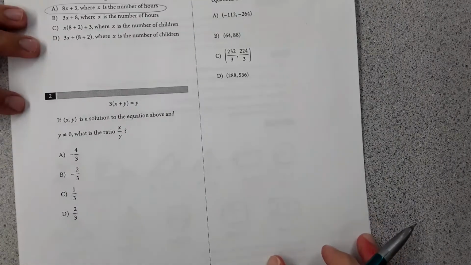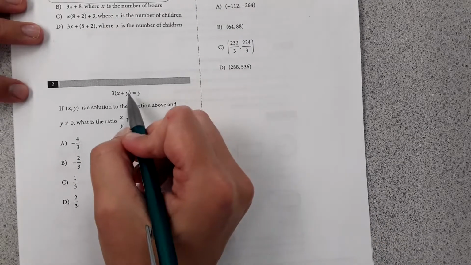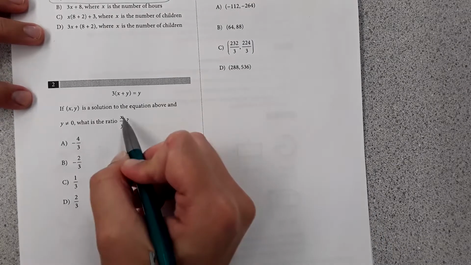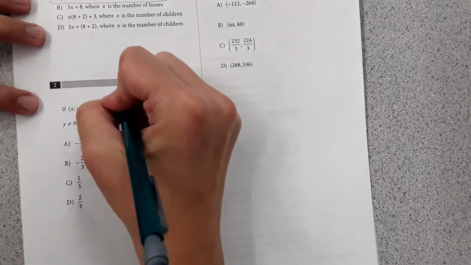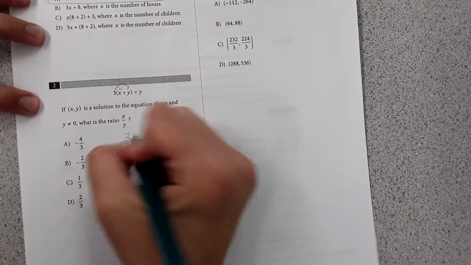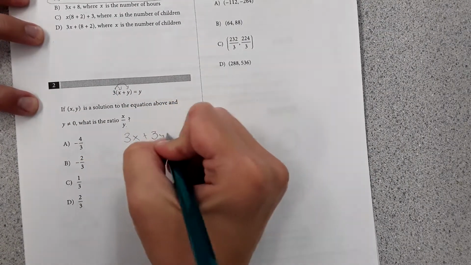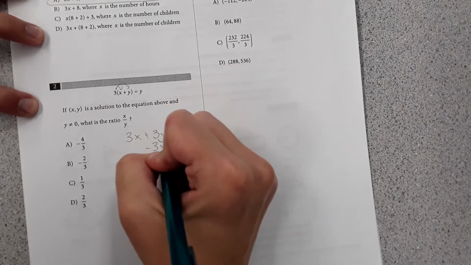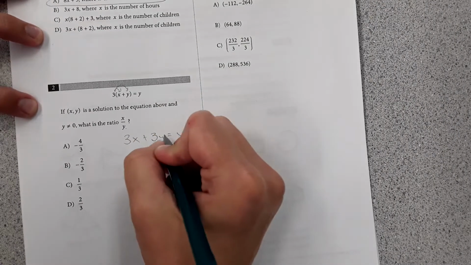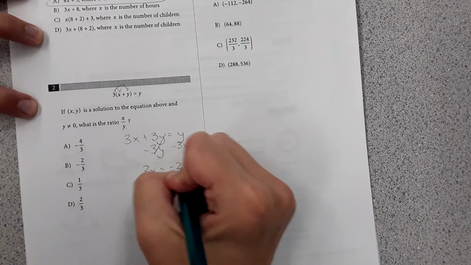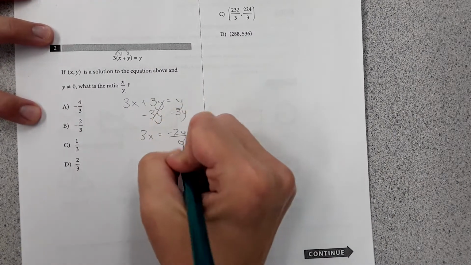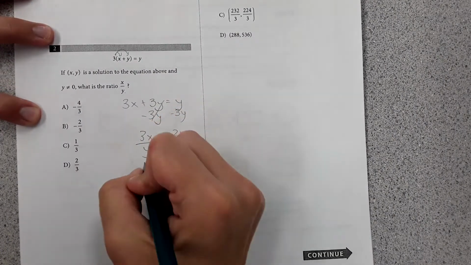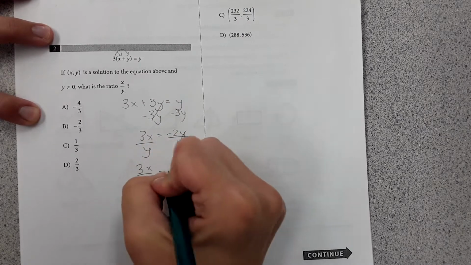Number 2, what they are looking for is for this expression to equal x over y. So we are going to distribute the 3 here: 3x plus 3y equals y. I'm going to subtract 3y from both sides. 3x equals negative 2y. Divide both sides by y. I get 3x over y equals negative 2.